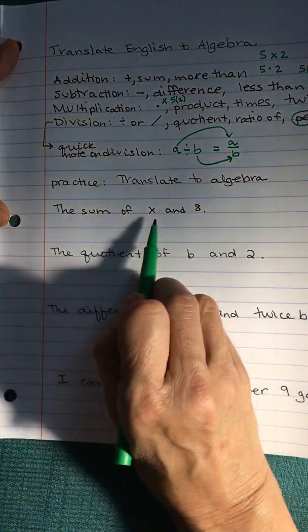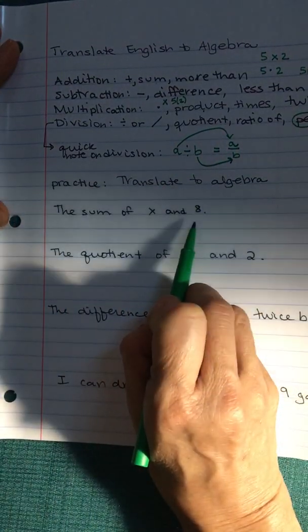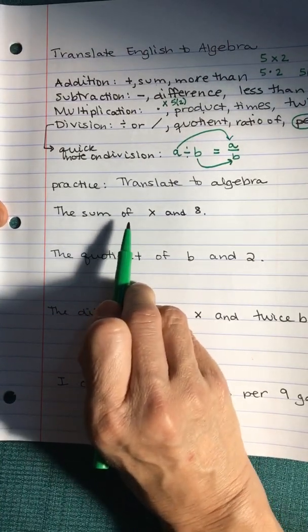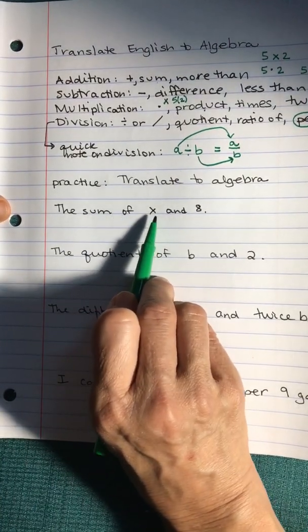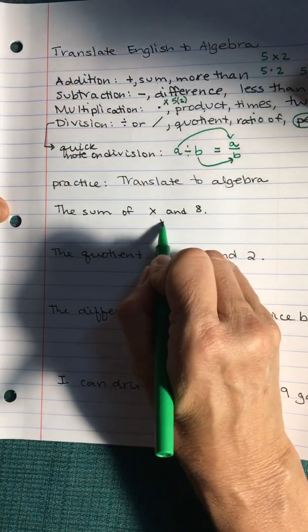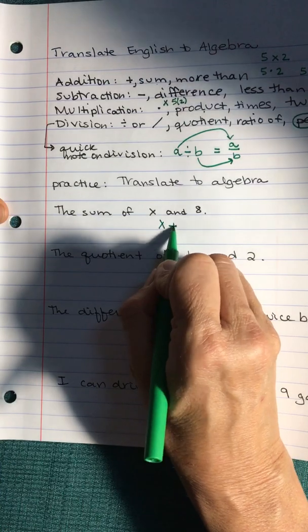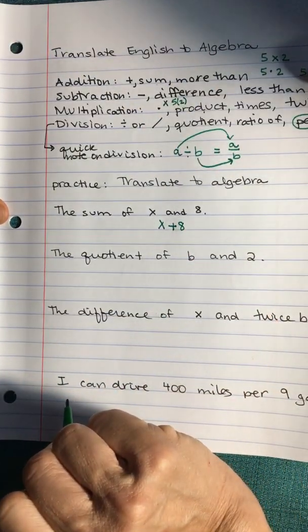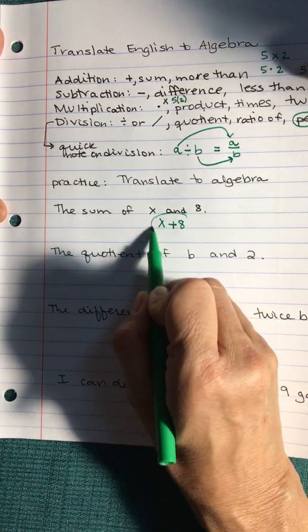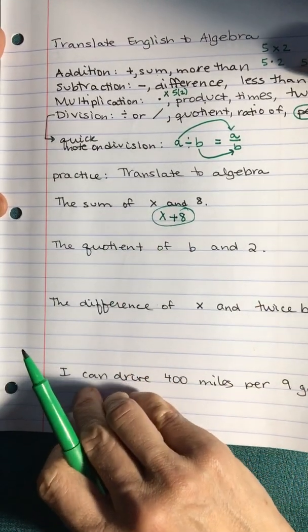Okay, so the sum of x and 8. Sum means addition. Of doesn't mean multiplication this time, that's why it's tricky. So x and 8. We just need to do x plus 8. So the sum of x and 8 translates to x plus 8.